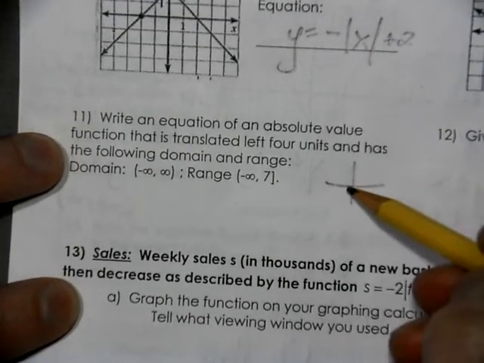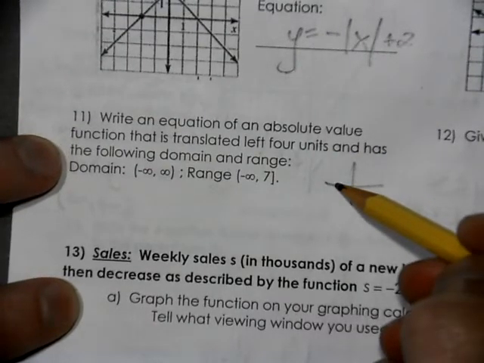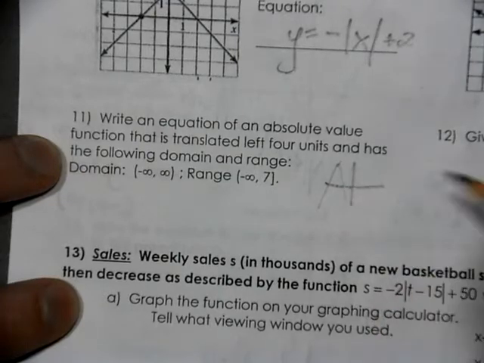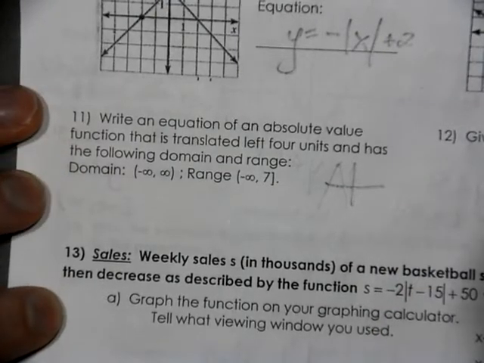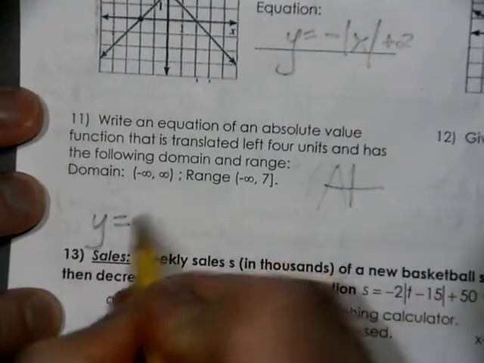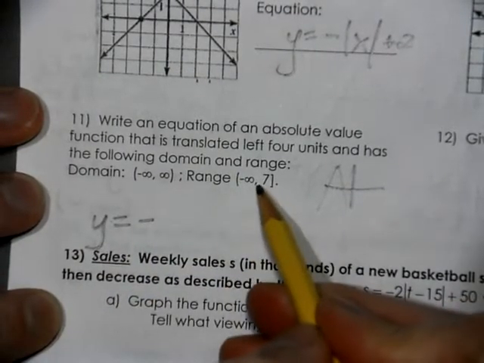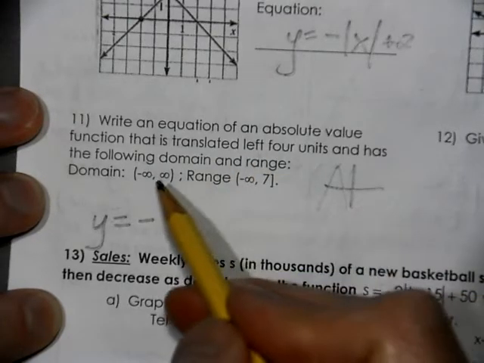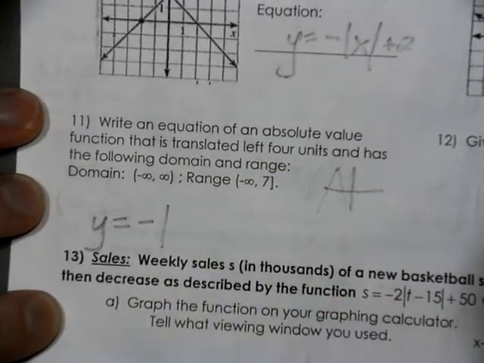So it's going to move to the left 4. It has a range that goes all the way to 7. You know it goes down because that's what the range is doing. We don't know what steepness it is, so we'll just call it 1.